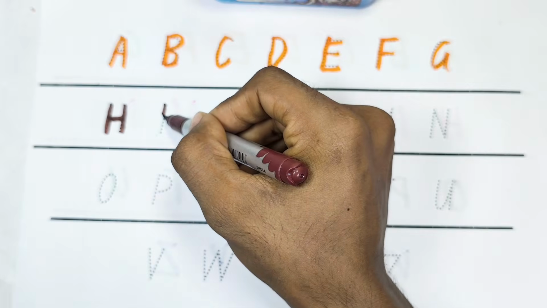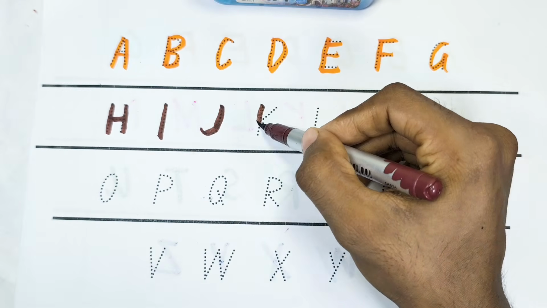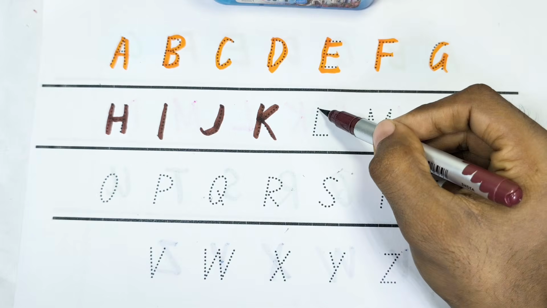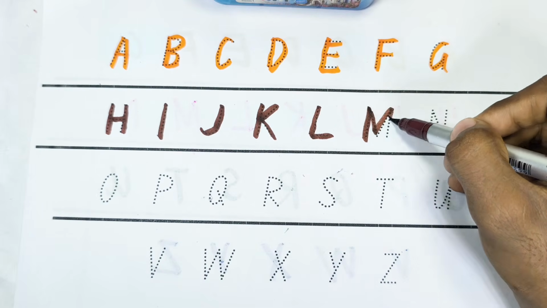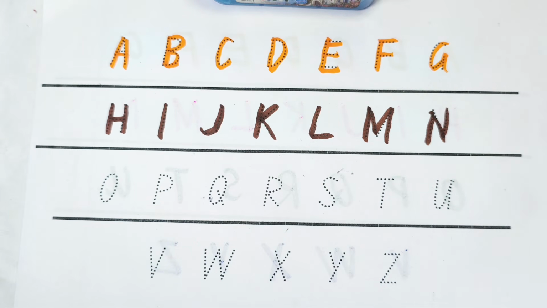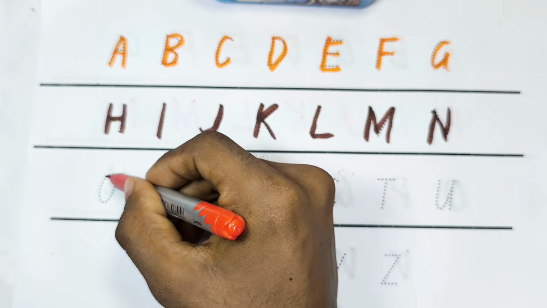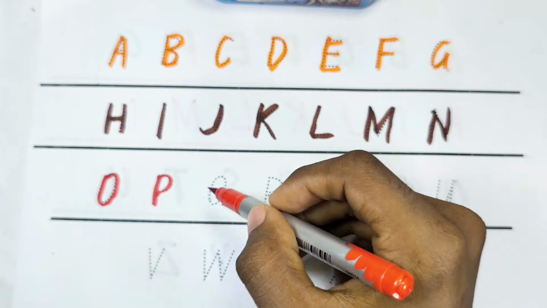H for helicopter. I for ice cream. J for joker. K for king. L for lion. M for moon. N for nose. Kids, now you draw O. O for orange. P for parrot.